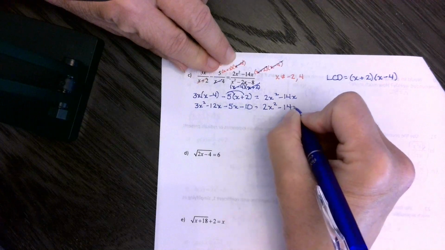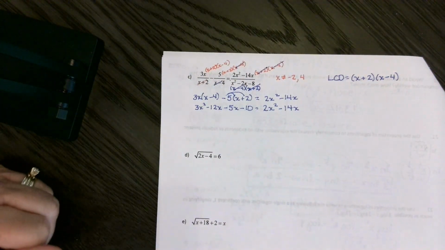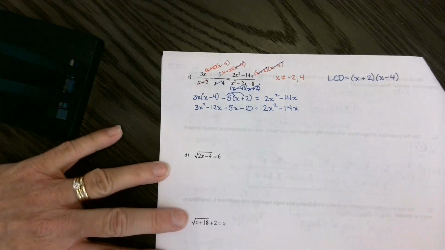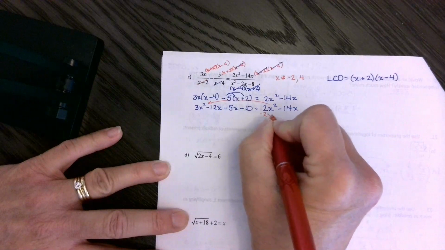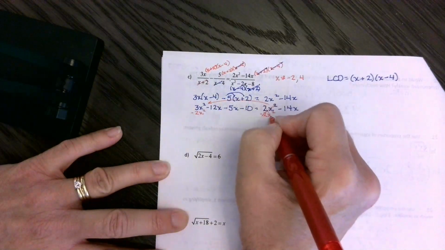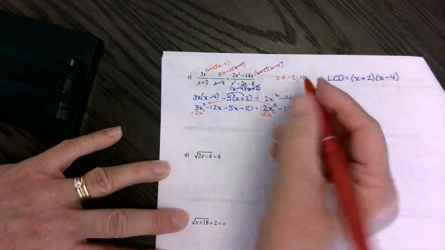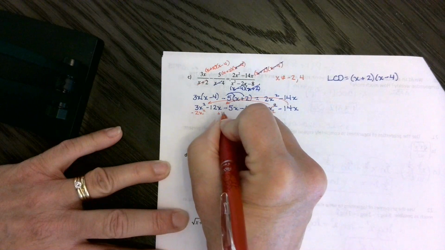Because I have an x squared, I'm going to get everything over to one side. I'm going to set it equal to 0. So I'm going to bring this over here by subtracting it. That cancels that out. I'm going to bring this negative 14x over here to get a positive 14x.